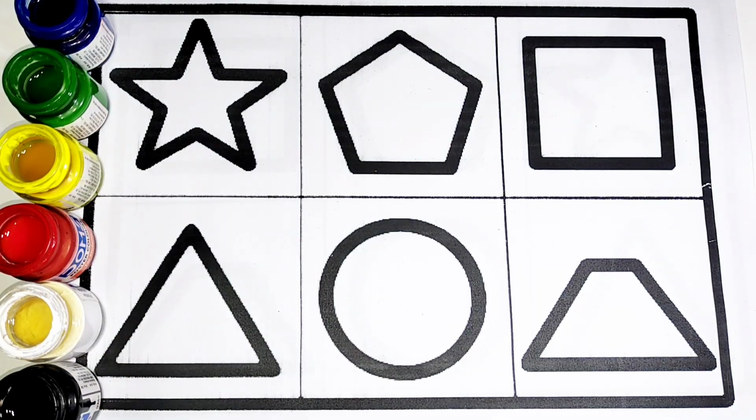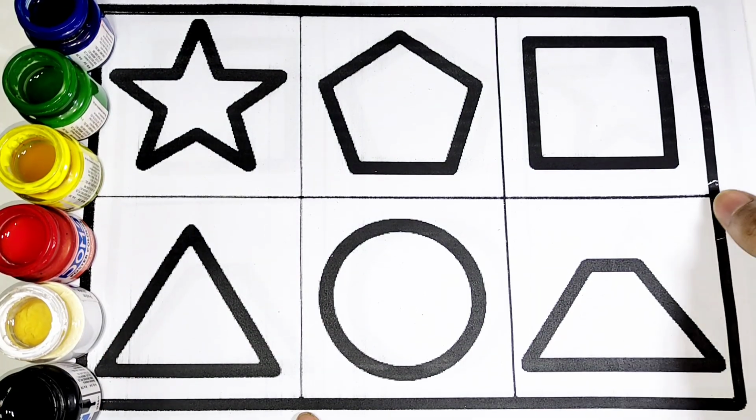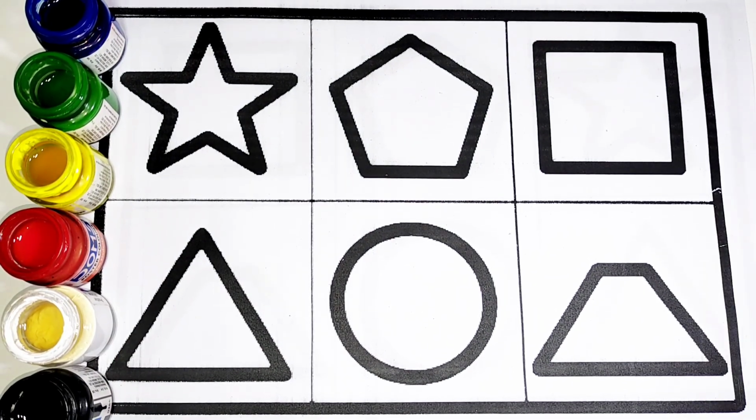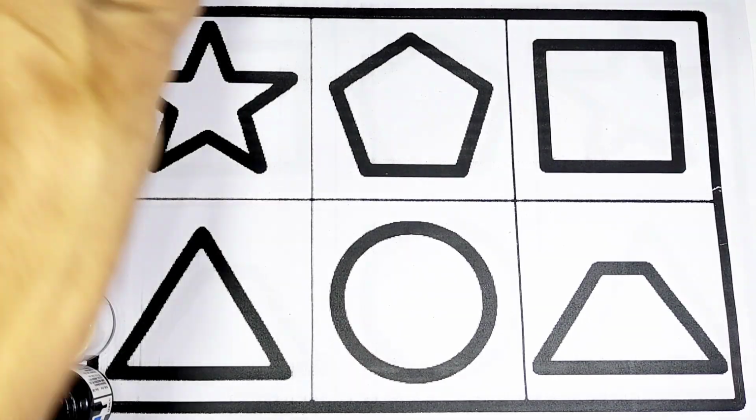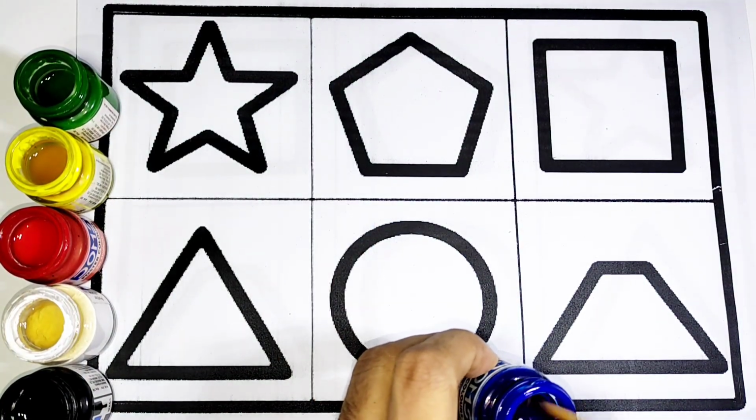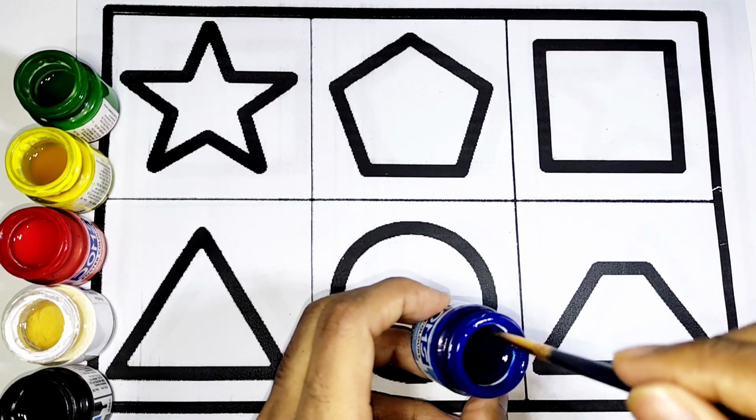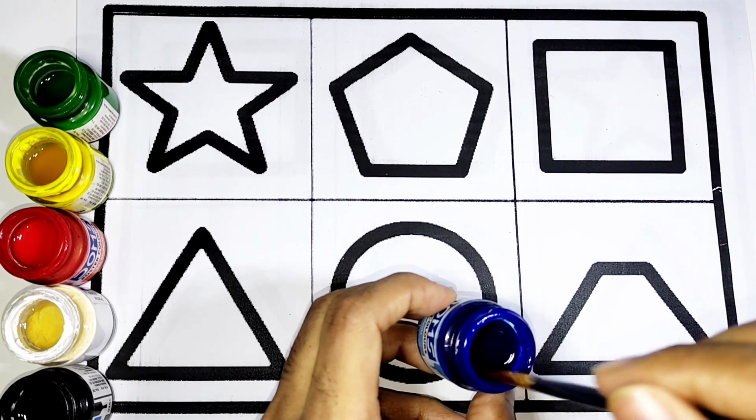Kids, now we're mixing and coloring 2D shapes. First we are coloring the shape of star. Now we are mixing the color of blue.